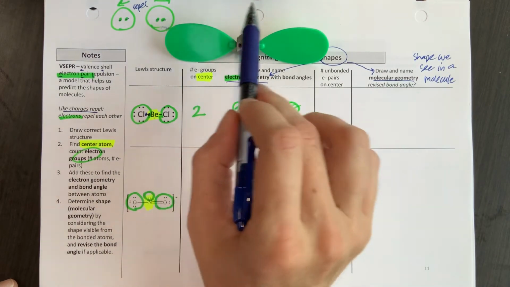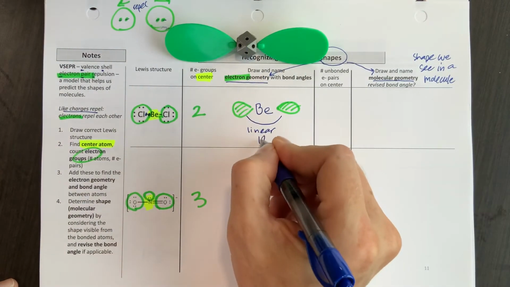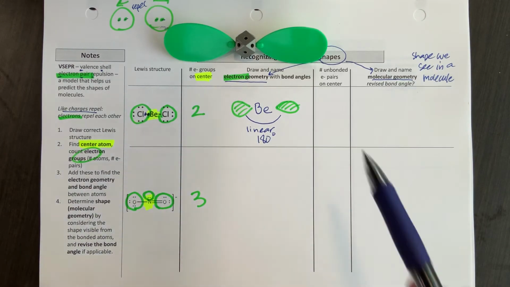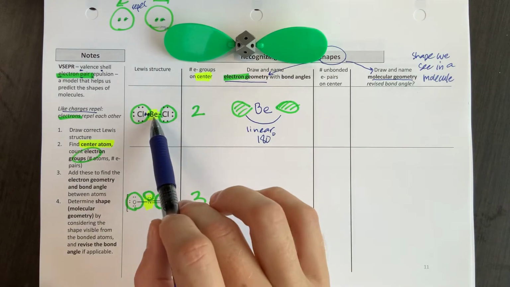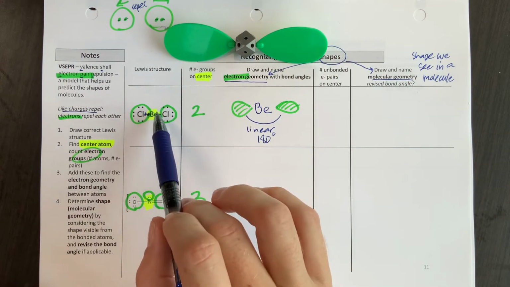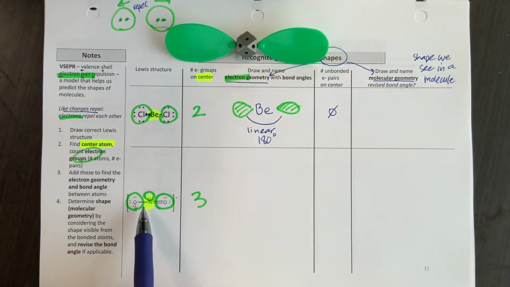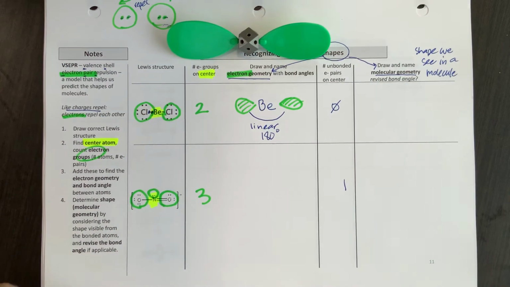And if I think about a full circle being 360 degrees, then half a circle is 180 degrees. All right, so that's what I would call my electron geometry. Next question is, how many unbonded electron pairs are on the center? So if I go back to that yellow center atom, there are no unbonded electron pairs. And it might help you to see here where there are electron pairs. This is an unbonded electron pair, so here I would say I have one.